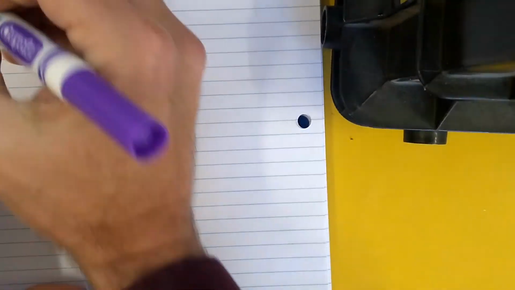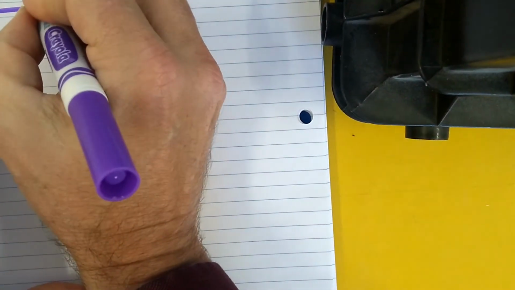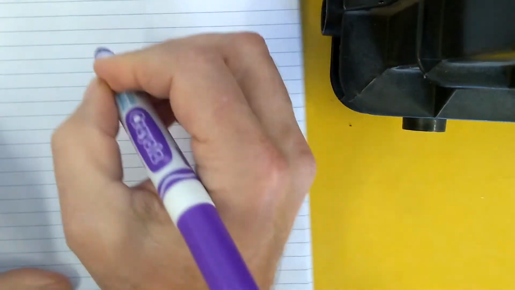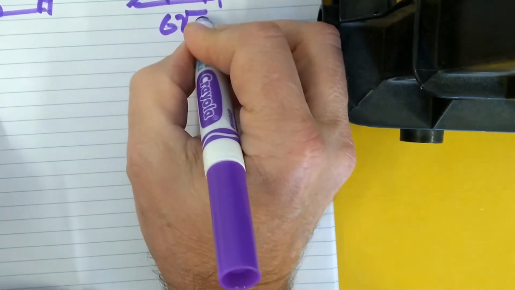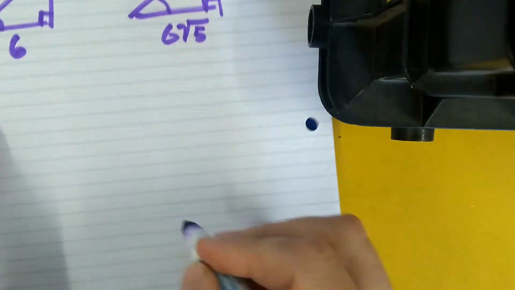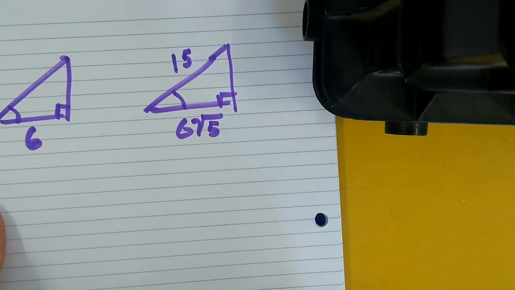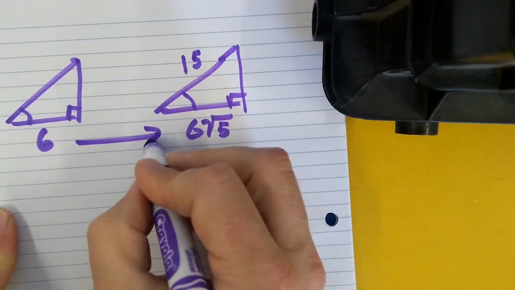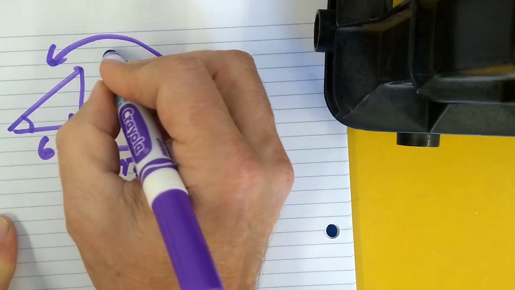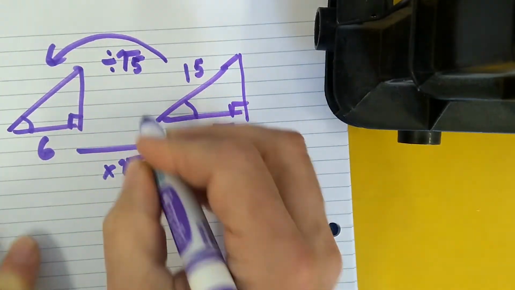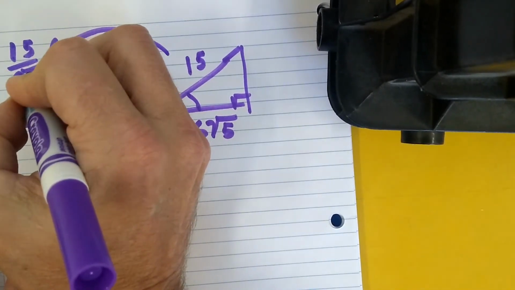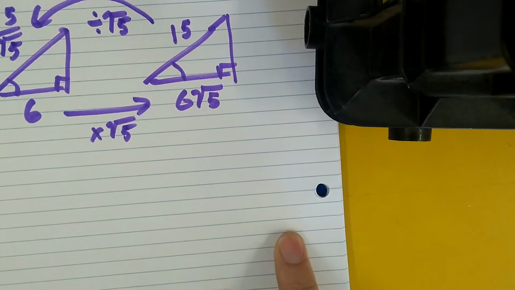Okay, one last example. So I have similar triangles. They don't look similar, pretty bad drawings. I'm going to say this is 6 square root 5, and this is 6, and this is 15. Going from here to here, I'm multiplying by root 5. So if I want to go in the other direction, I'm going to divide by square root of 5, or about 2.2. And so when I get that, I'll do 15 over square root of 5. See if you can figure out what that would be.